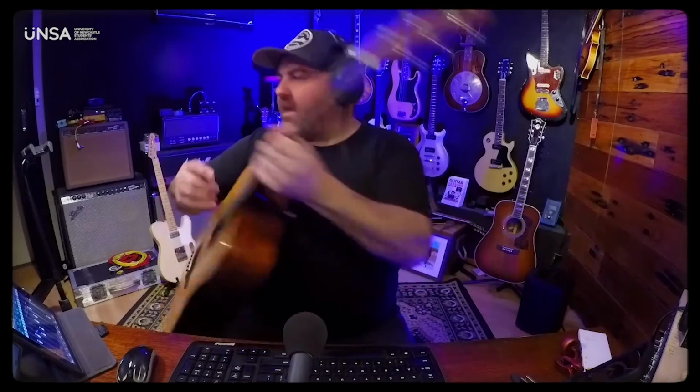Down, down, up, down, up, down, down, up. So Dreams uses that strum. Down, down, up, down, down, down, up, down, up. So, and I can't stress this enough, it's super, super important to understand that basic fundamentals of the strumming pattern on the right hand.